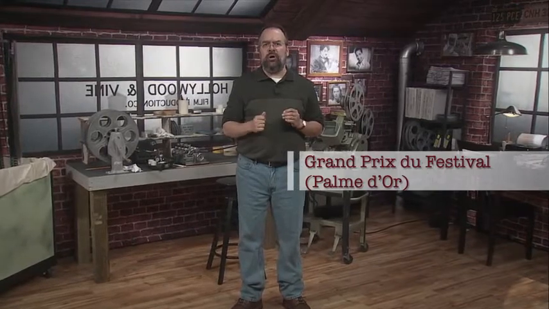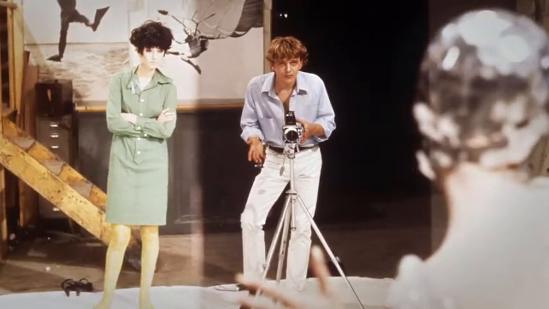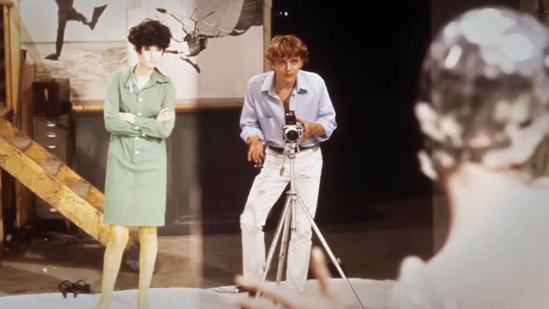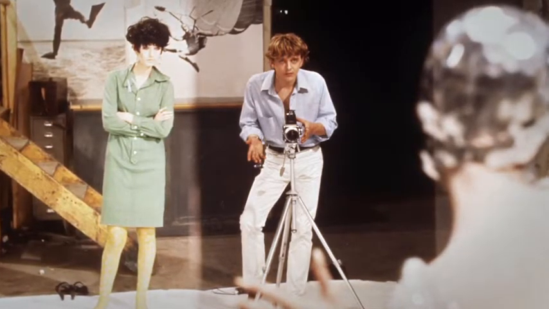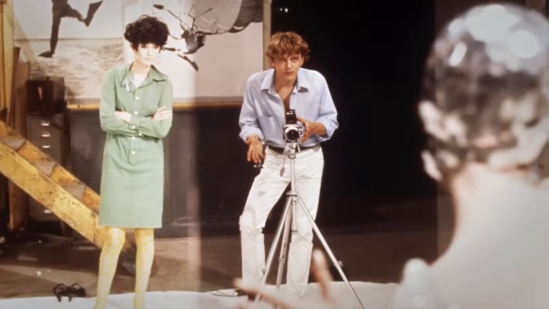I'd like to start by looking at some images from that classic Antonioni film, Blow Up. It won the Grand Prix du Festival, known as the Palme d'Or, at the Cannes Film Festival in 1967. From these examples, you'll be able to see that visual balance and patterns are key to telling the story and making the audience feel a certain way about its characters.